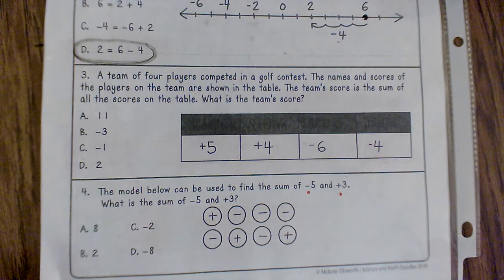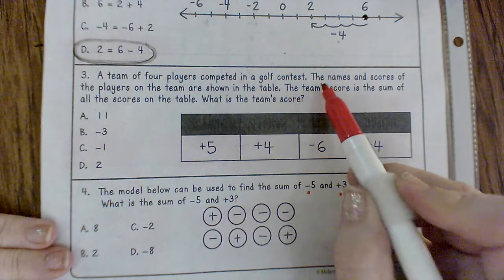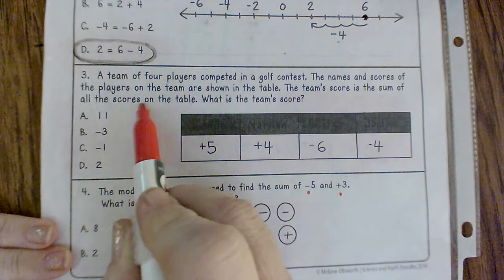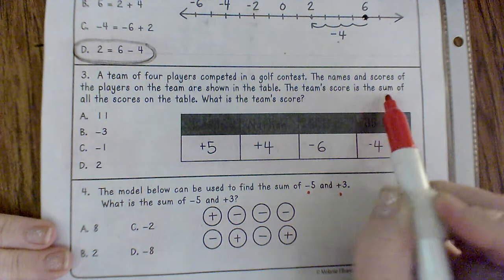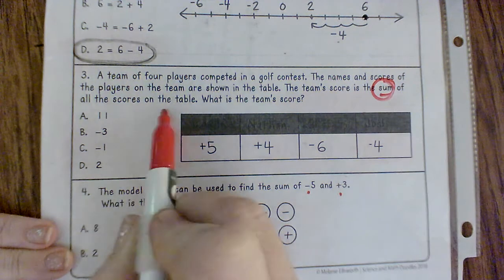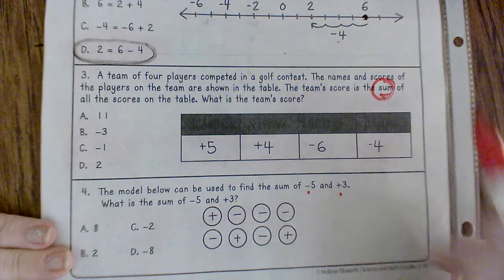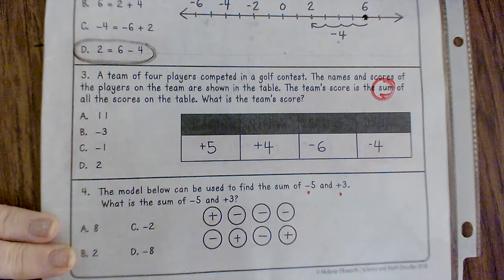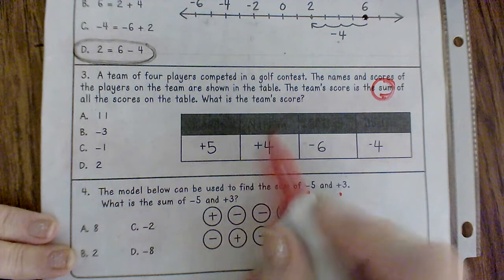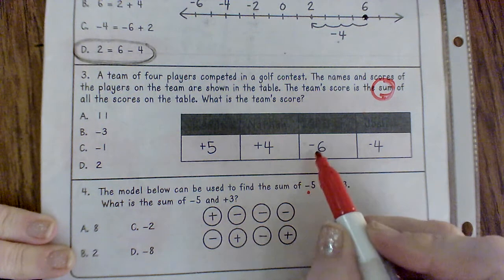Let's look at this. A team of 4 players competed in a golf contest. Now the names and the scores of the players on the team are shown here. And the team's score is the sum of the scores on the table. So the whole team's score. These are individual people's scores, but if you sum them all, that gives you the team score. So what is the team's score? Well, we have 5 positive and a 4 positive and a negative 6 and a negative 4.